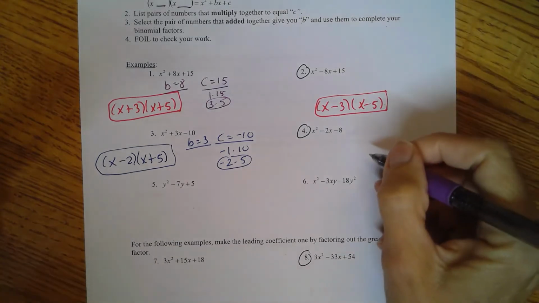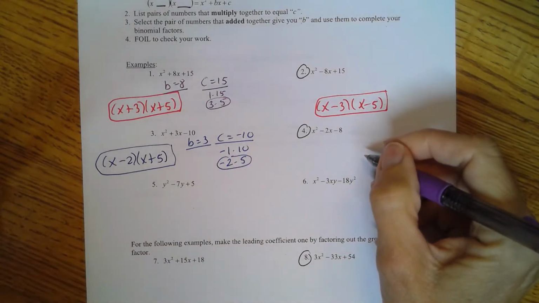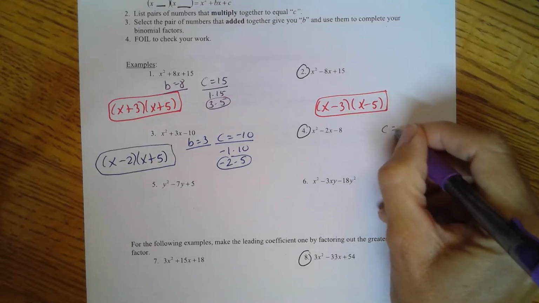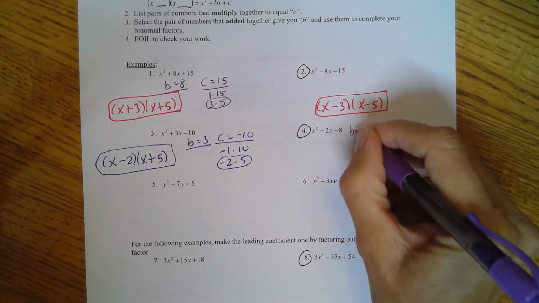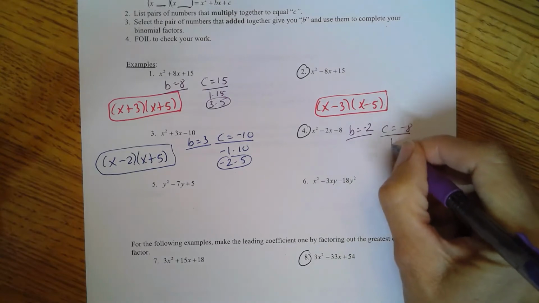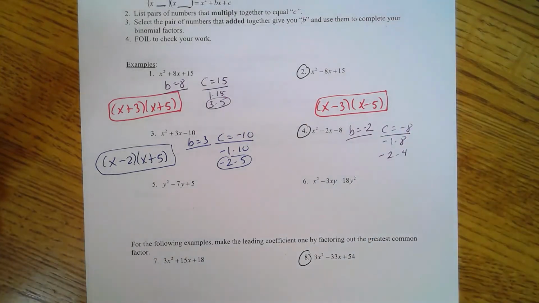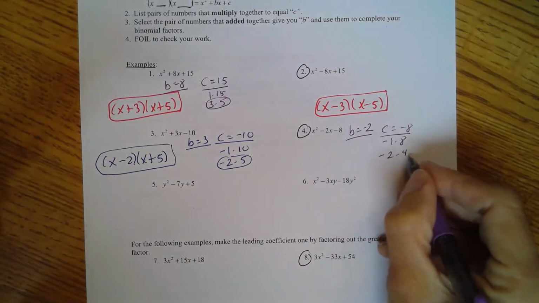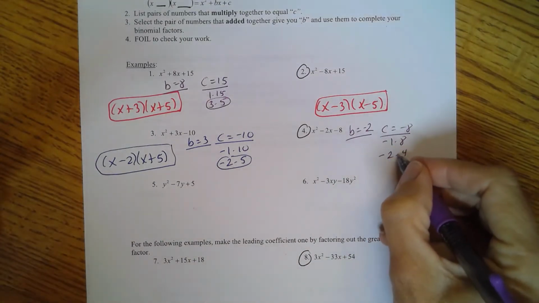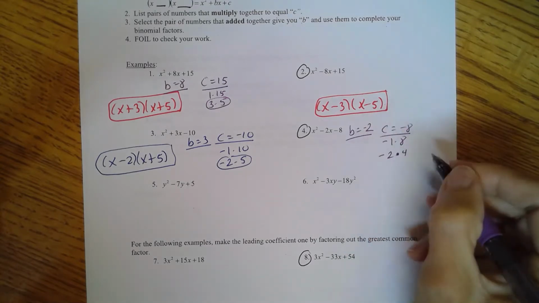Number 4, x squared minus 2x minus 8. How does that factor? Well, the c term is negative 8 and the b term is negative 2. Again, one of them has to be negative. So I'm just going to put one of them being negative for now. We have 1 and 8 and 2 and 4. Now this one almost works. This would give me a positive 2, but I need a negative 2.